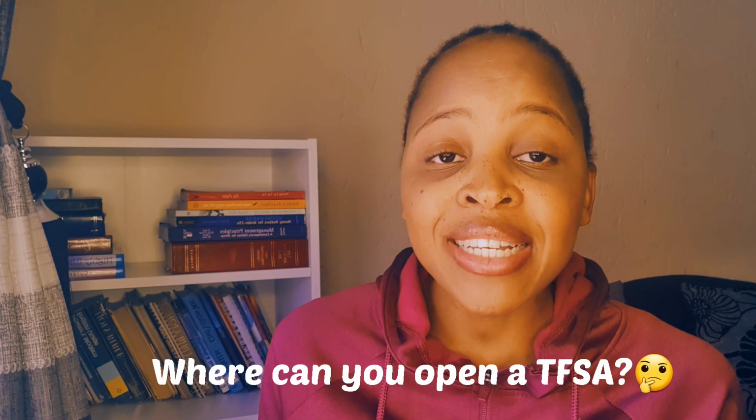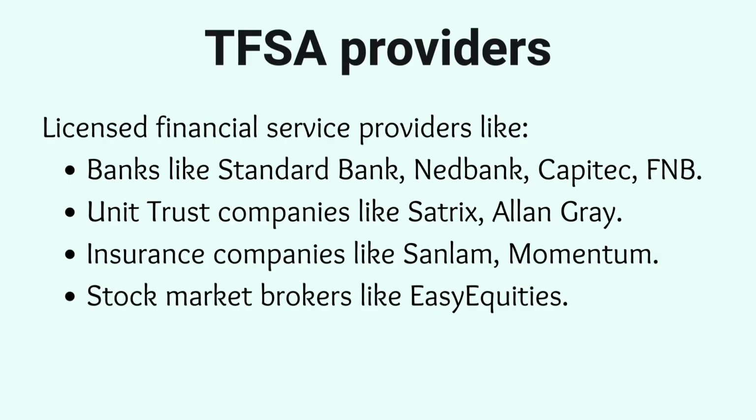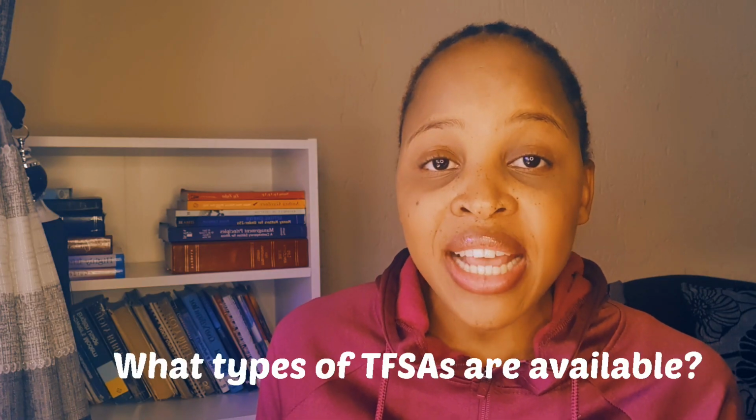Where can you open a tax-free savings account? Tax-free savings accounts are provided by licensed financial service providers like banks, unit trust companies, insurance companies, and stockbrokers like Easy Equities. What type of tax-free savings accounts are available? Financial institutions like banks, unit trust companies, and stockbrokers offer different types of tax-free savings accounts.